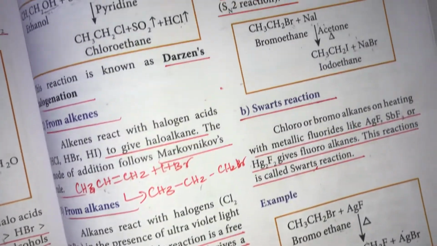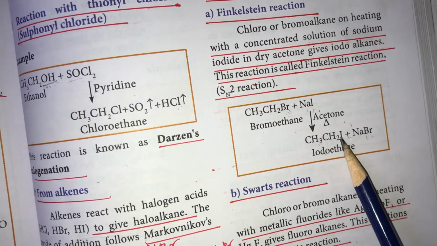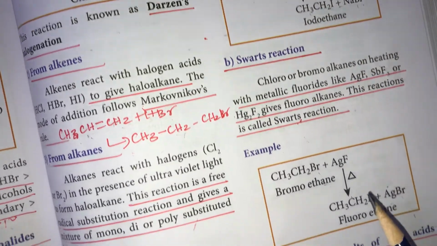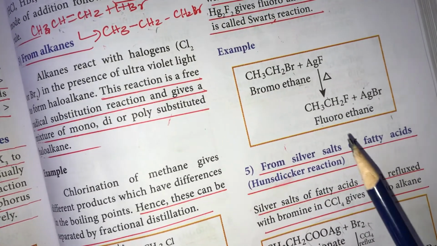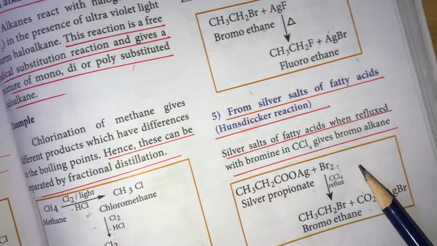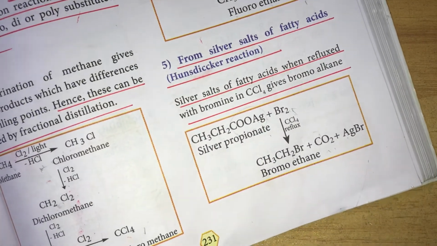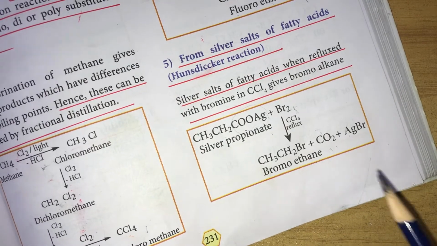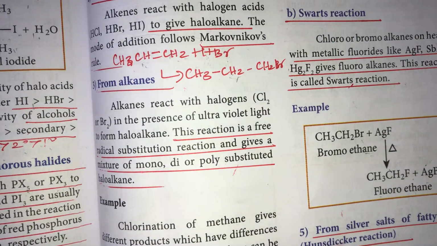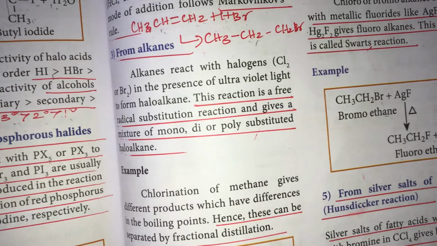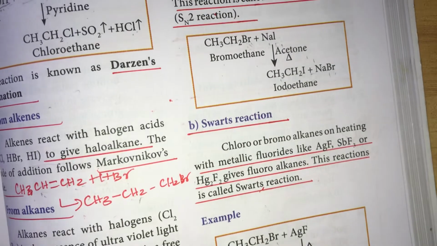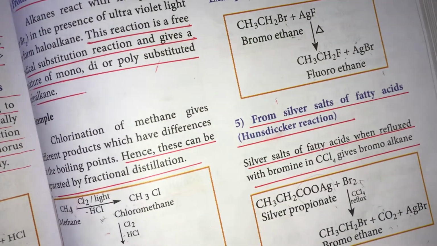In the Finkelstein reaction, one type of halogen is converted to another using sodium iodide in acetone. In the Swarts reaction, fluorides are formed from bromo or chloro compounds. In the Hunsdiecker reaction, the silver salt of a fatty acid in the presence of bromine and carbon tetrachloride gives bromoethane. So these are all the methods of preparing haloalkanes from alcohols and alkanes, and the conversion of one type of halide into another is through the Finkelstein, Swarts and Hunsdiecker reactions.